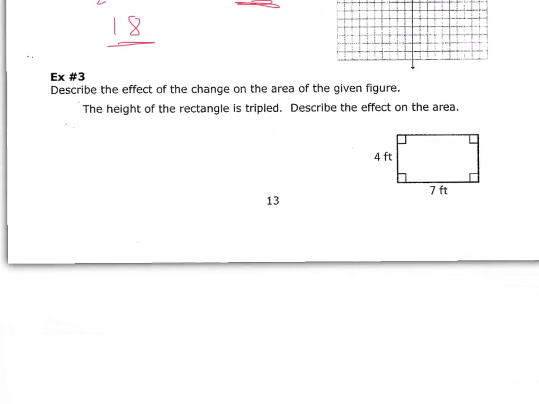Okay, example number 3. It says, describe the effect of the change of the area of the given figure. The height of the rectangle is tripled. Okay, so let's go ahead and find the original area. Remember, your area of a rectangle is area equals base times height. Let's plug that in. Area equals 7 times 4, so your area equals 28.